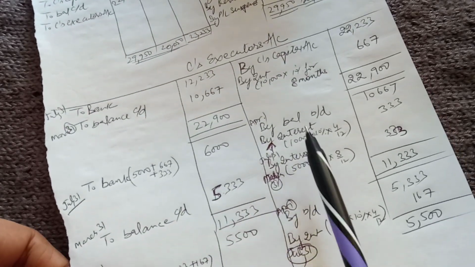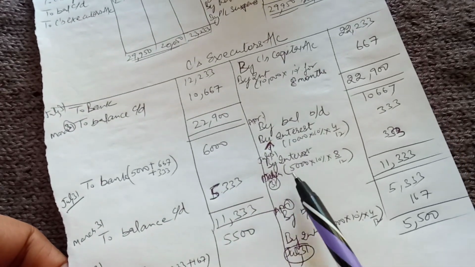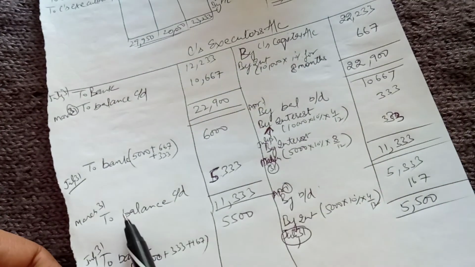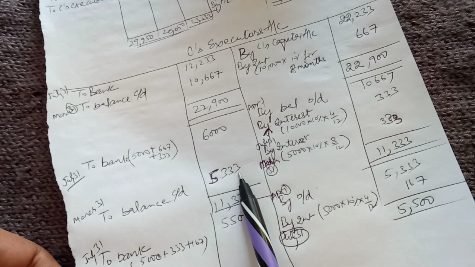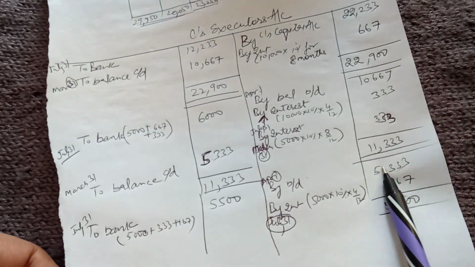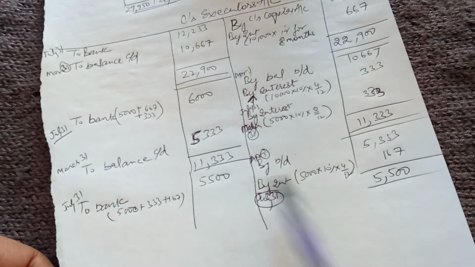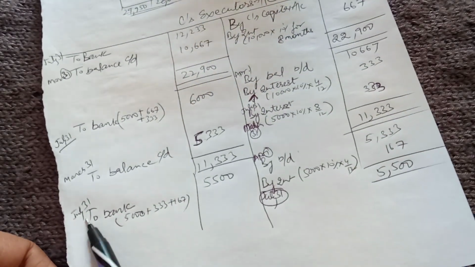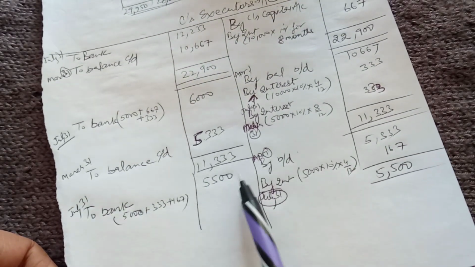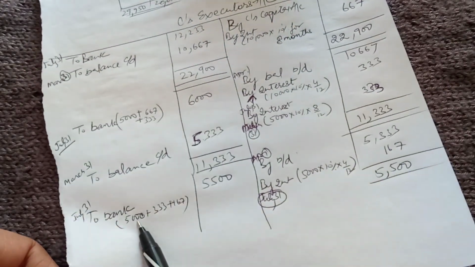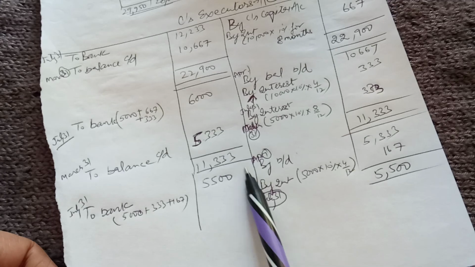Now 5,000 is left for 8 months. So for 5,000 into 10% into 8 by 12 comes out to be this, and balance carried out on 31st March amount is this. Brought down interest for 4 months this, and total amount is paid on 31st July, this interest plus the base amount, so it comes out to be 5,500.